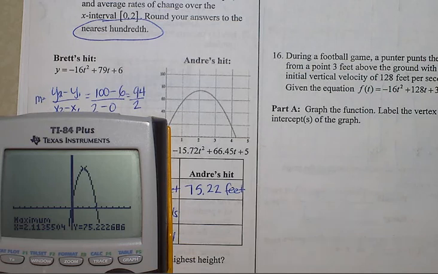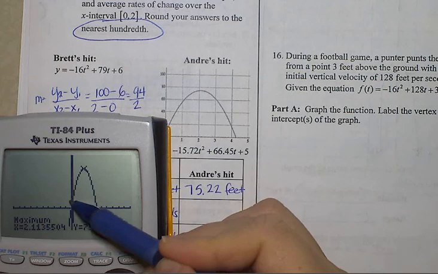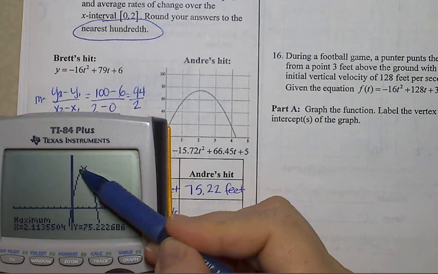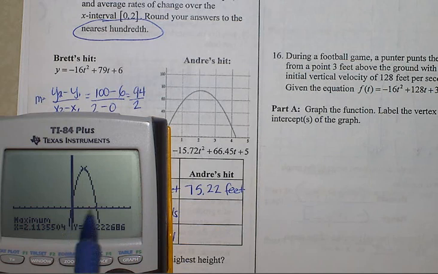So Andre hits it here. It's 5 feet above the ground when he hits it. It's in the air, it hits its maximum point, it's in the air, and then it hits the ground. We want to know, what is this? How much time was it in the air before it hits the ground? So we're going to figure out the X intercept. Another word for X intercept is the zero.